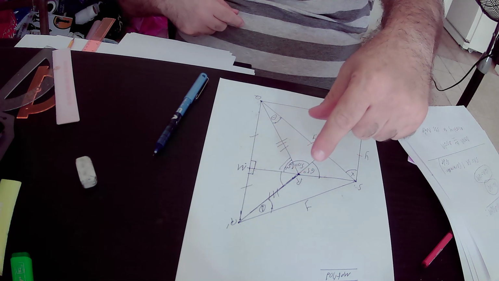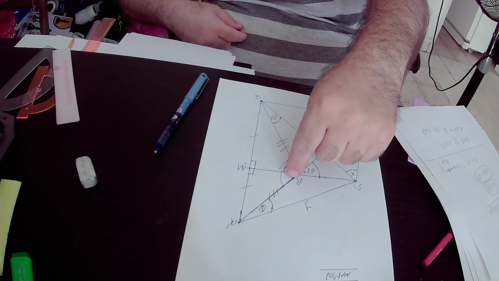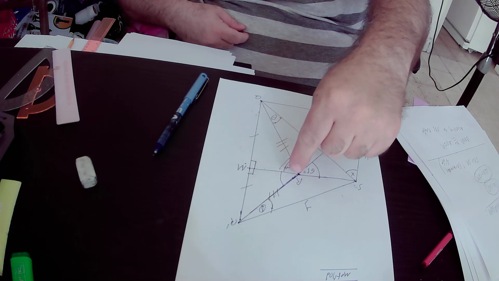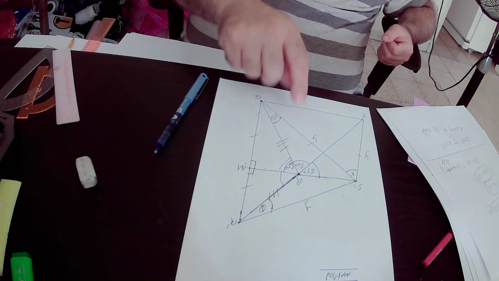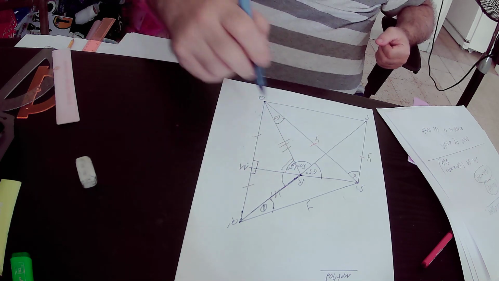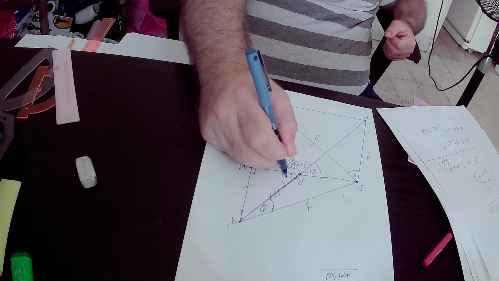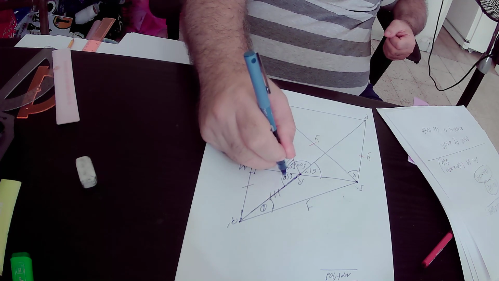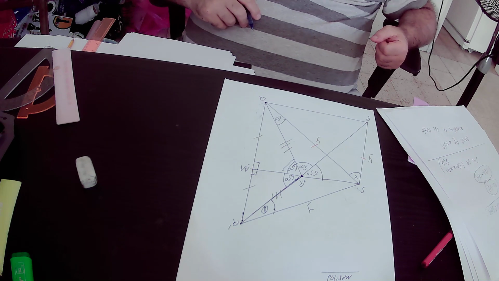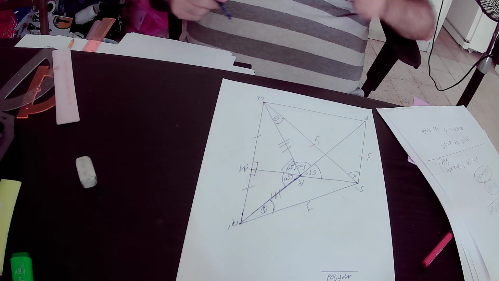So if this angle is 65 degrees, this angle must also be equal to 65 degrees, because those two angles are equal to each other. So this angle equals 65 degrees.